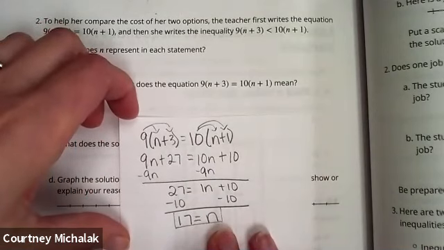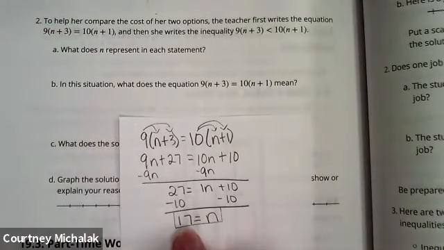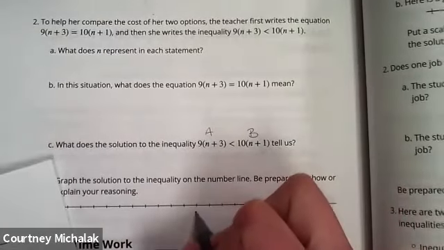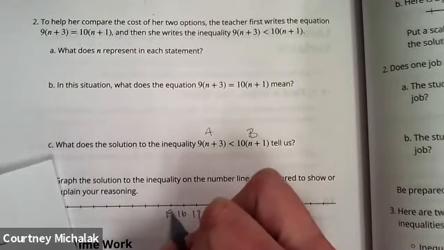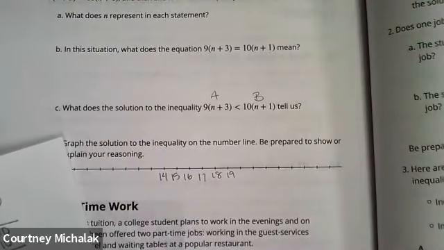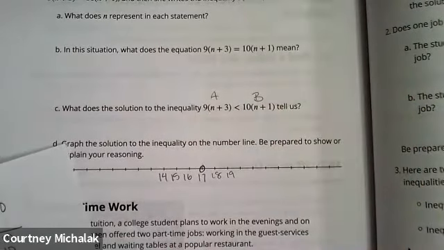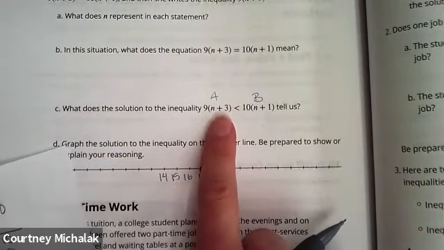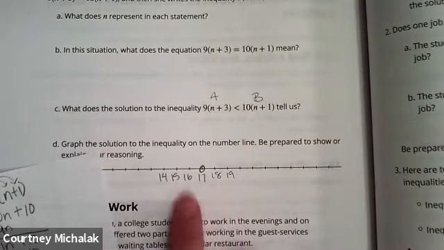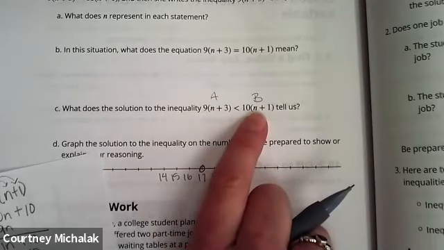So what I need to do is figure out on which side of 17 orchard A is going to be cheaper. If I were looking at my number line, I would put 17, 18, 19, and so on. You would keep numbering that. So if I'm looking at 17, I'm going to put my circle there. And then I have to figure out which values make my inequality true. So I'm going to take a number smaller than 17, plug it in for n, and see what solution I get.